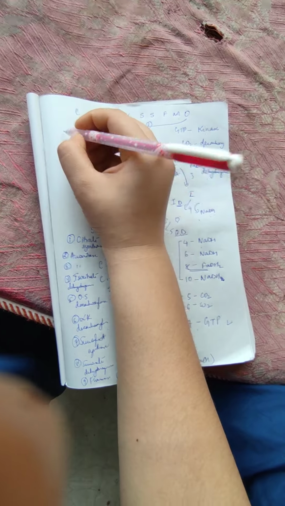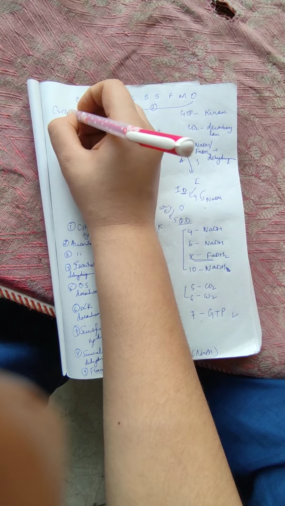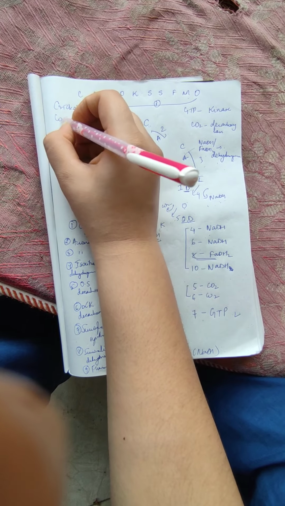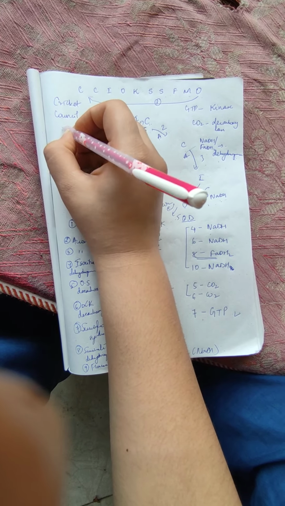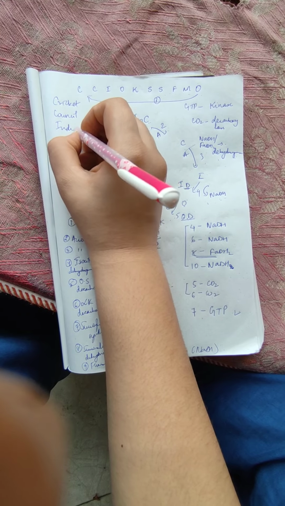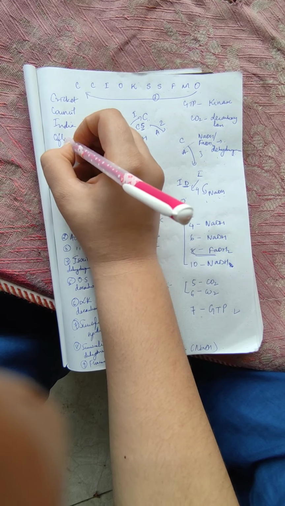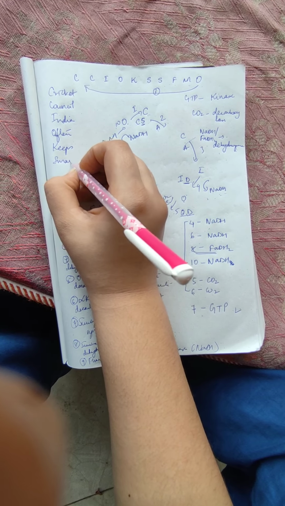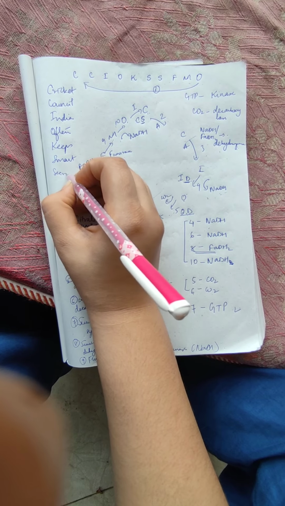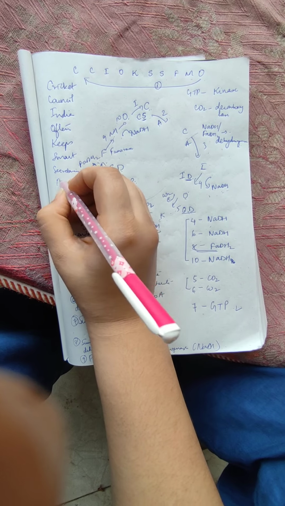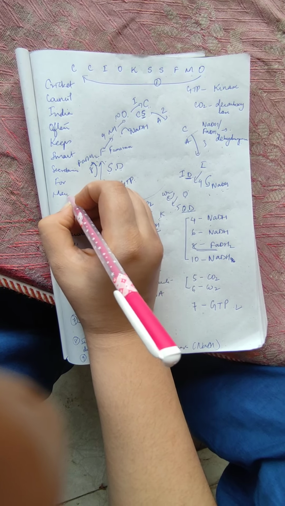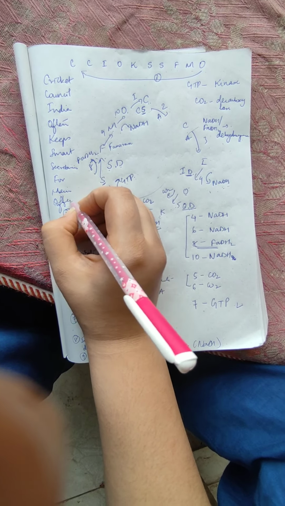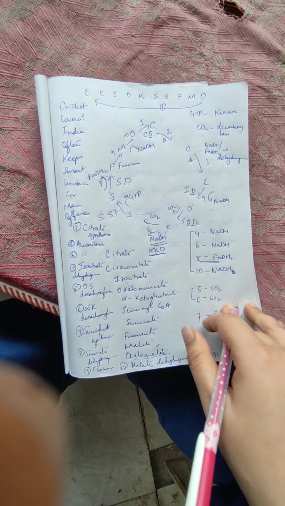And here's the mnemonic. Cricket Council of India often keeps smart secretaries for main offices. So here's the mnemonic.